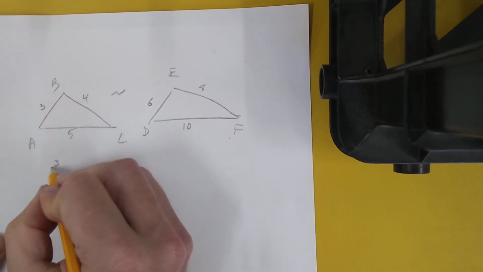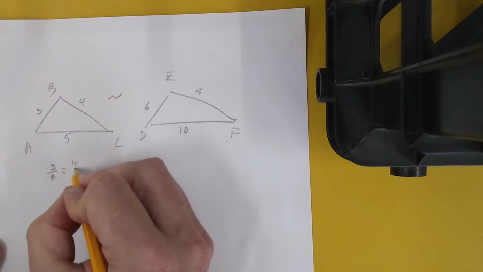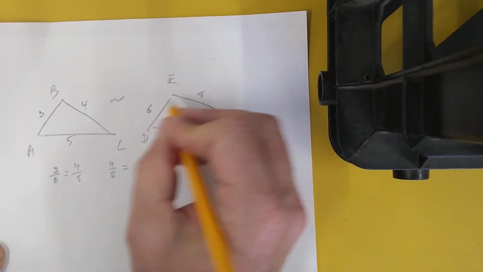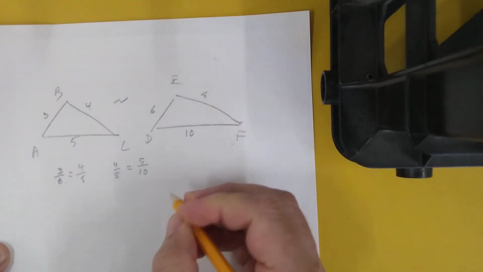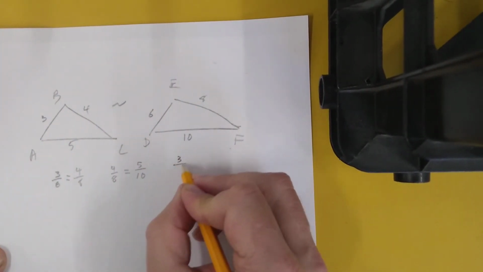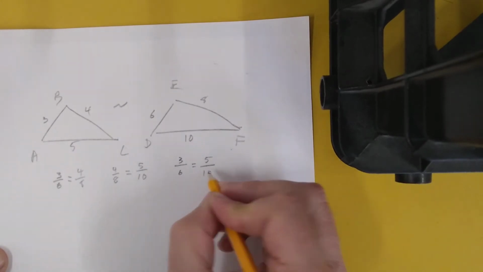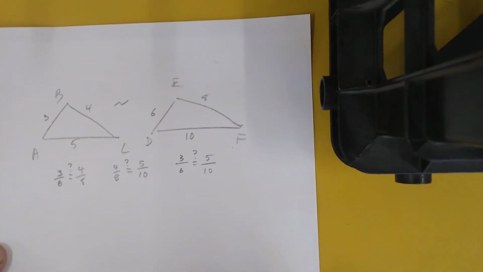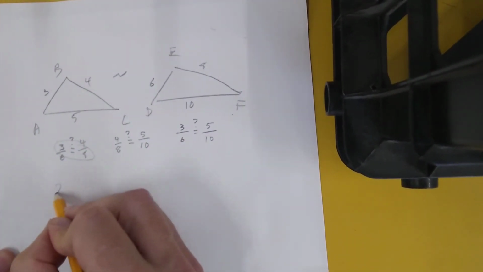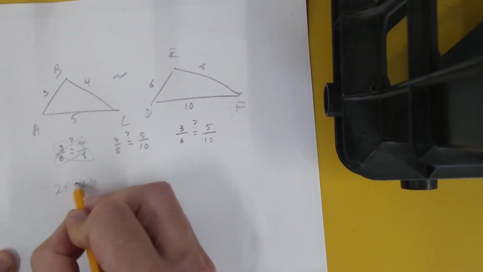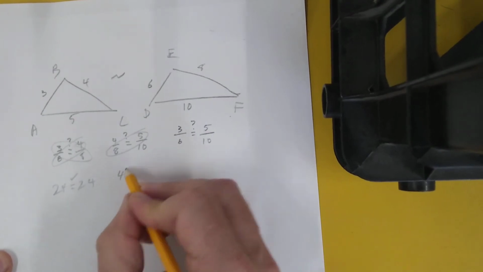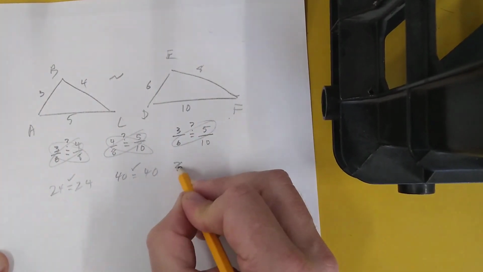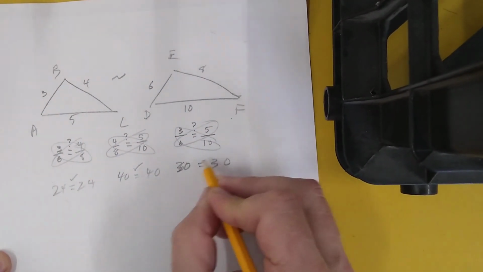So I need to say, well, is 3 over 6 the same as 4 over 8? And is 4 over 8 the same as 5 over 10? And is 3 over 6 the same as 5 over 10? I need to make sure all those proportions are the same. If they are all the same, then these are, not congruent, similar triangles. So once again, 3 times 8 is 24, 6 times 4 is 24, so that checks. 8 times 5 is 40, 4 times 10 is 40, so that checks, and 6 times 5 is 30, and 3 times 10 is 30, so that checks.